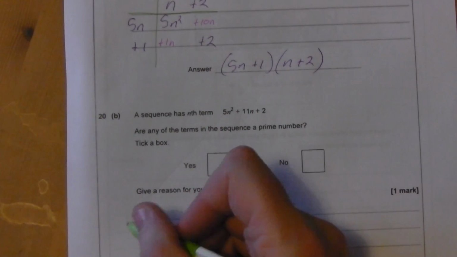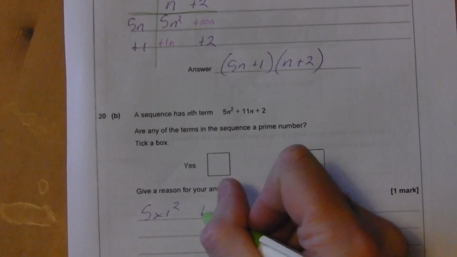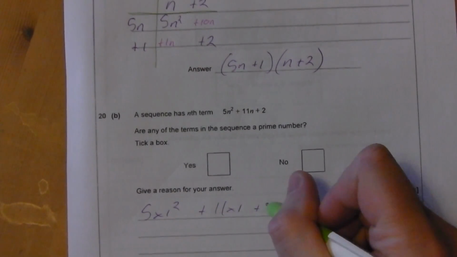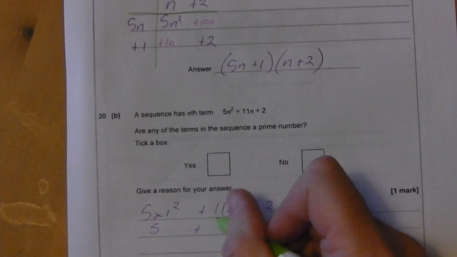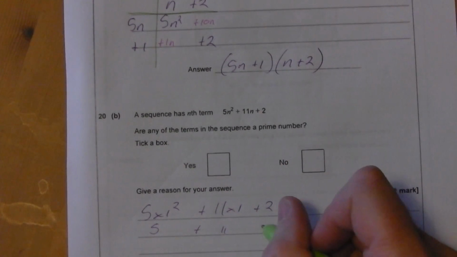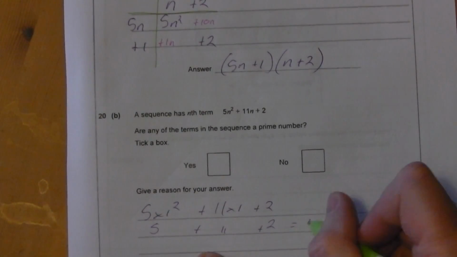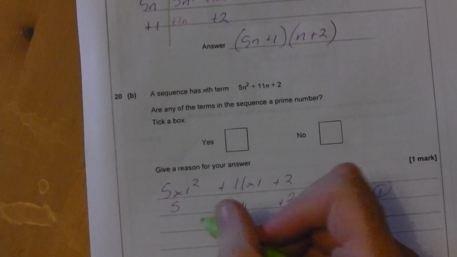So we're going to do 5 times 1 squared, then we'll add 11 times 1, and then we'll add 2 to that one. So 5 times 1 squared is 5, 11 times 1 is 11, so 5 plus 11, 16, plus the 2, we get 18. So the first term is that.